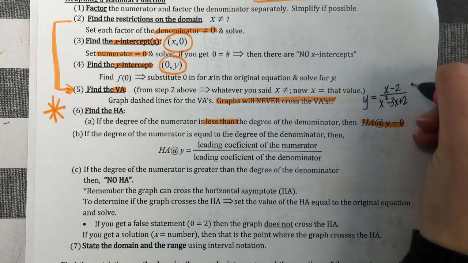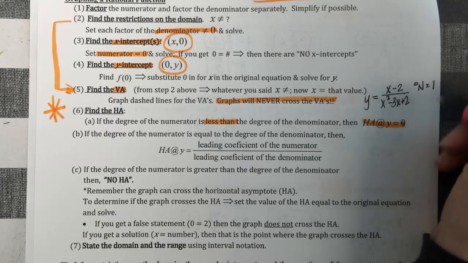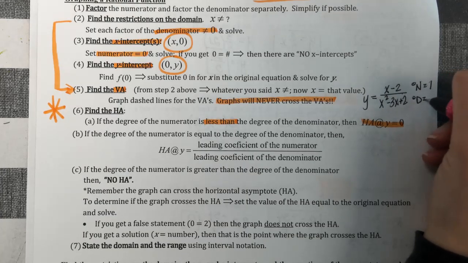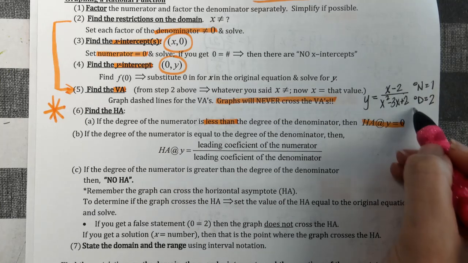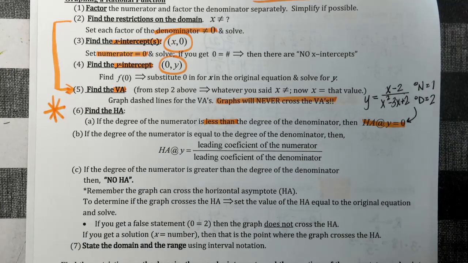Okay, the degree of my numerator in this situation is 1. The degree of my denominator is 2. 1 is less than 2, so my horizontal asymptote would be y equals 0.